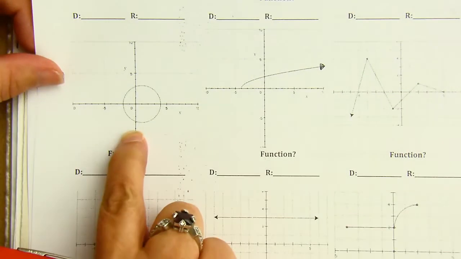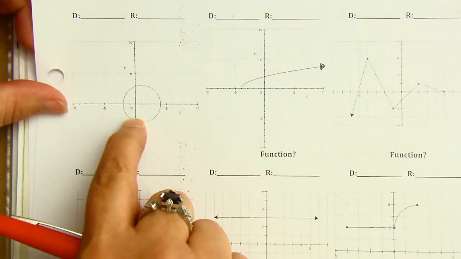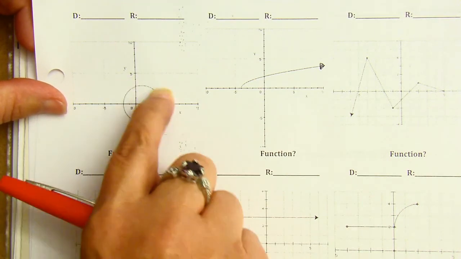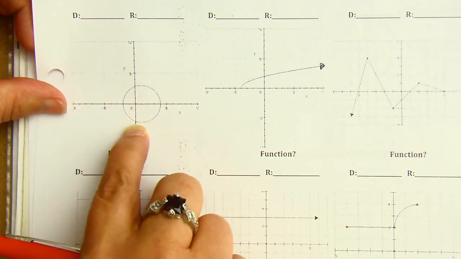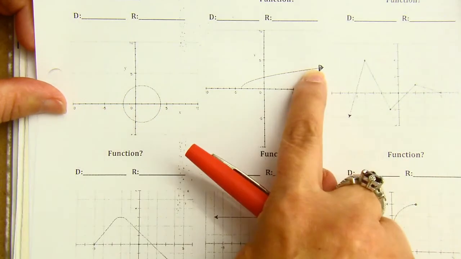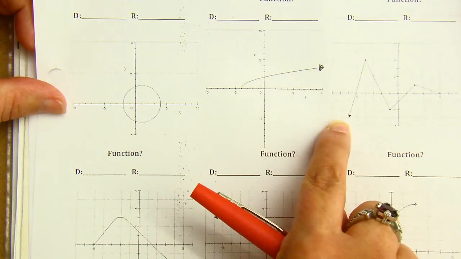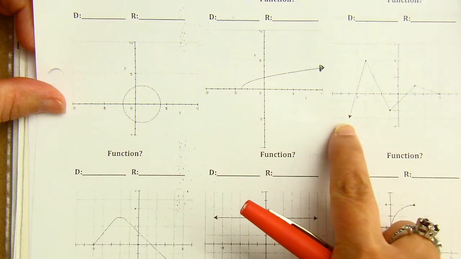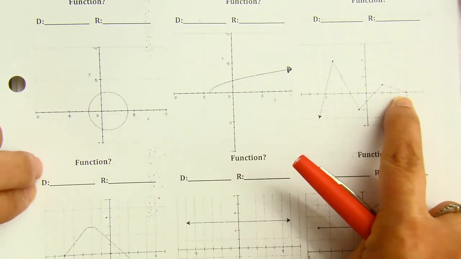Notice this is a circle graph. It has a beginning point, and technically a circle doesn't have any ending point. These points just keep going around and around on the circle. An arrow indicates infinity. This over here, though, there's no arrow on this end, so this is a definite stopping point. Here's an arrow on this graph. Here's a stopping point on this graph.